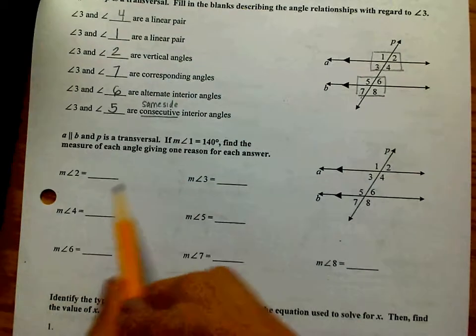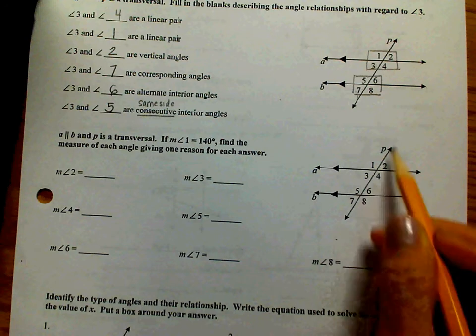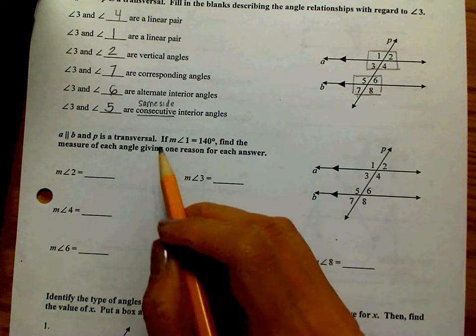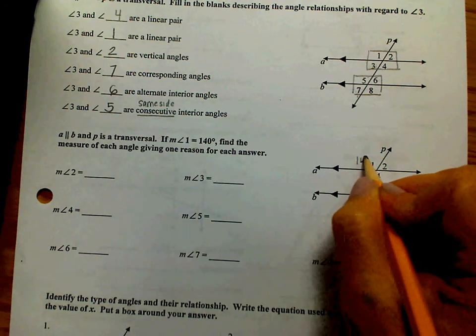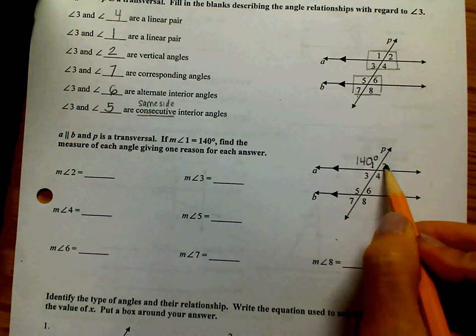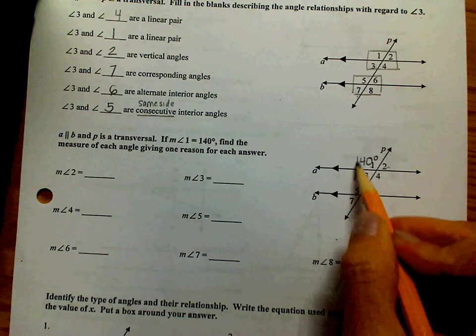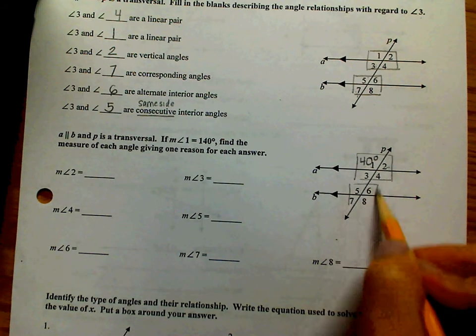Now for this next section, we're given parallel lines A and B again, cut by the transversal P, but now we're given that the measure of angle 1 is 140 degrees. So we're going to use that to find all the other angle measures. So for example, measure of angle 2, well, angle 2 and angle 1 happen to be a linear pair. If you want to draw the box, you can see that they're side by side.